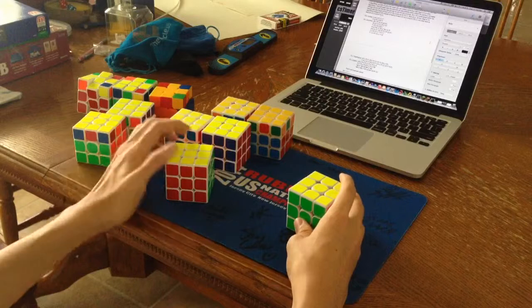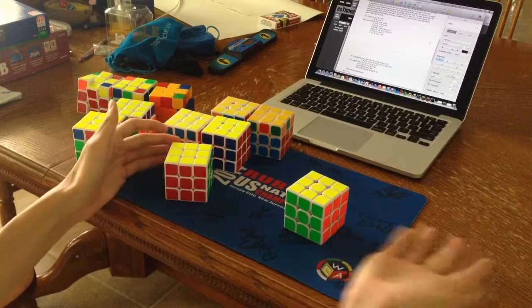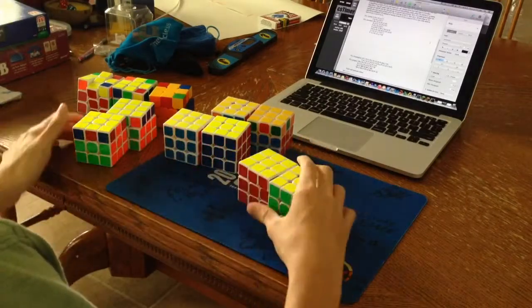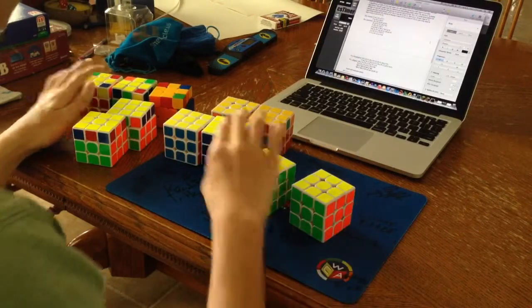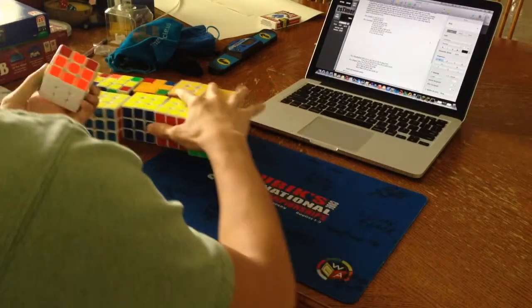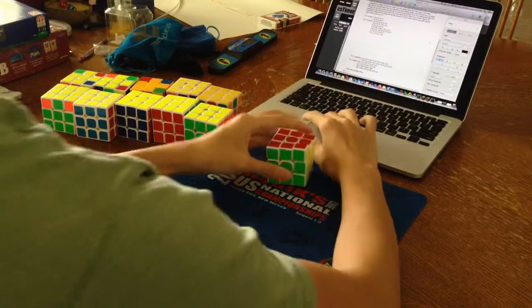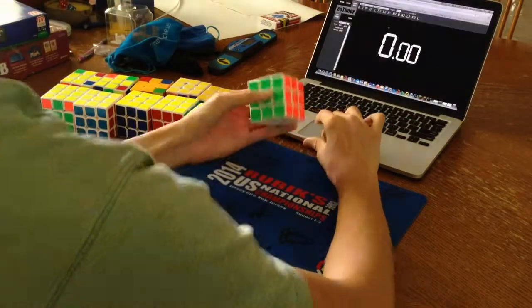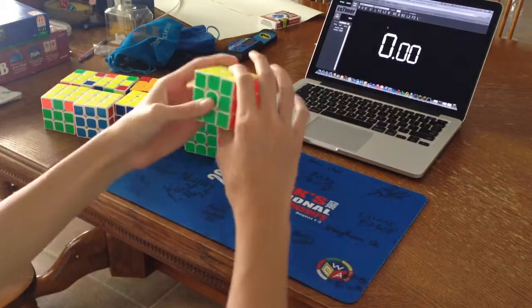So now I'm just going to give you a few example solves to show how this would work for a full last layer. So, where's my cube? Okay. So I'm just going to do a few last layer scrambles right here.